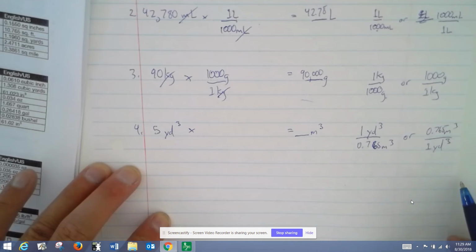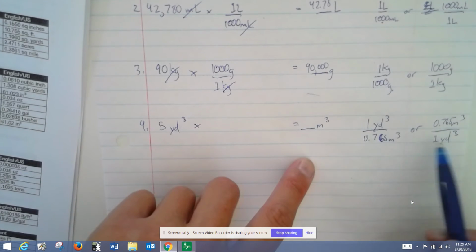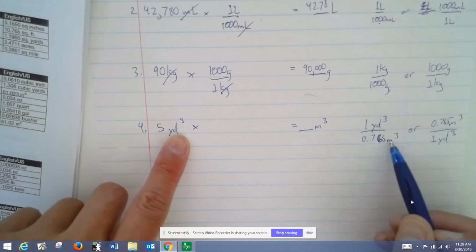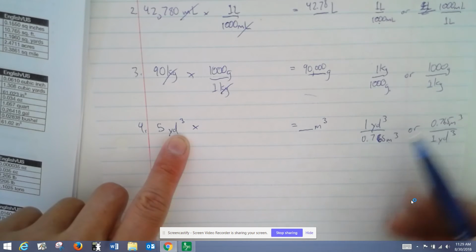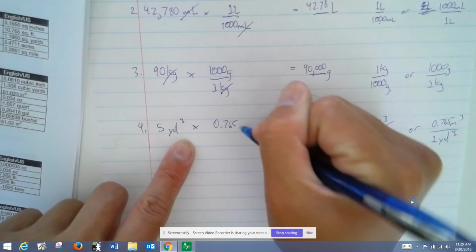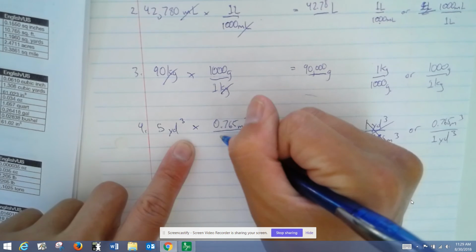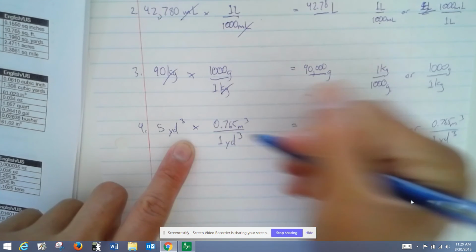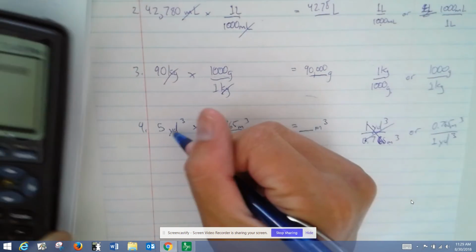I want to pick the one where it's going to cancel out the cubic yard. So it won't be this one, because the cubic yard needs to be on the bottom. So we're going to choose this: 0.765 cubic meters over 1 cubic yard. Okay. These units will cancel out.